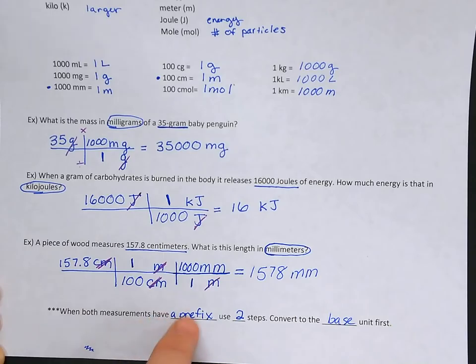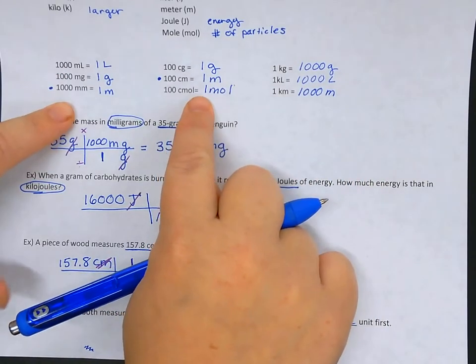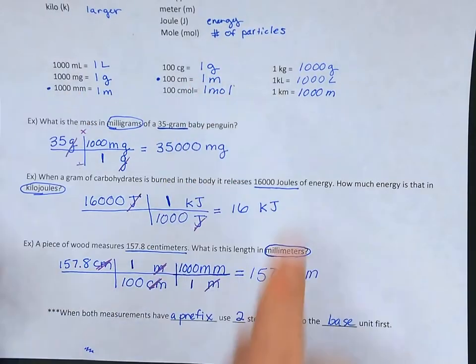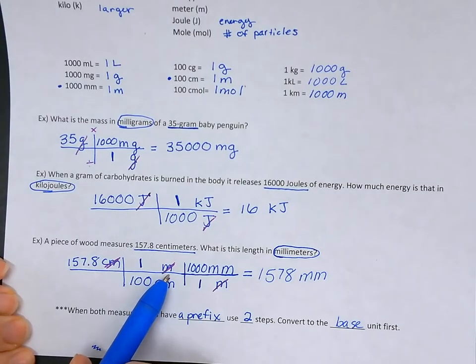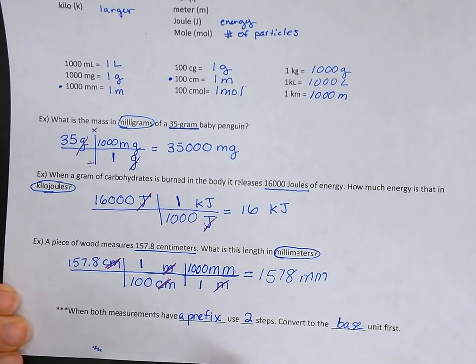So if we need to do something that has both measurements with a prefix, that's your hint that you would have to do this, okay? Because if they both have a prefix, we're coming from 2 different columns or 2 different measurements. If we need to do that, we're going to go to our base unit first, what they have in common, and then we'll convert to the one we want. Okay, so you've got that little note here at the bottom to remind you if that happens.